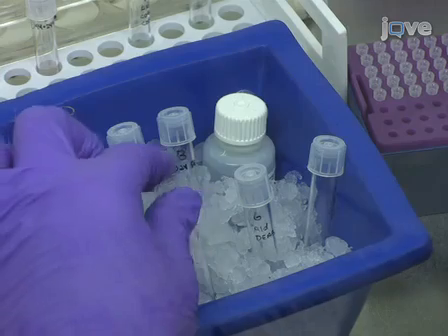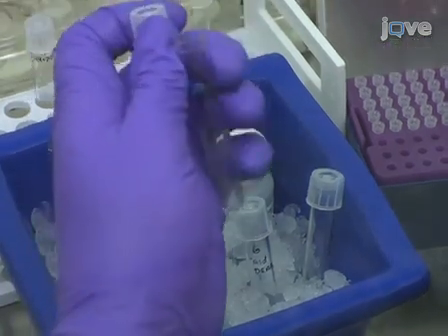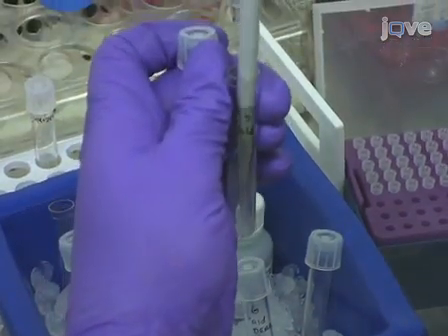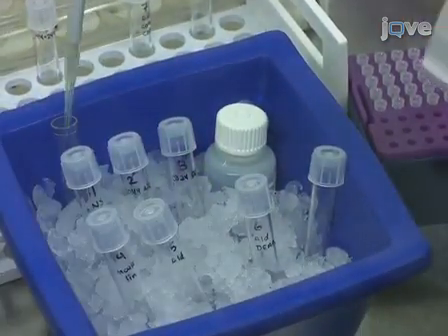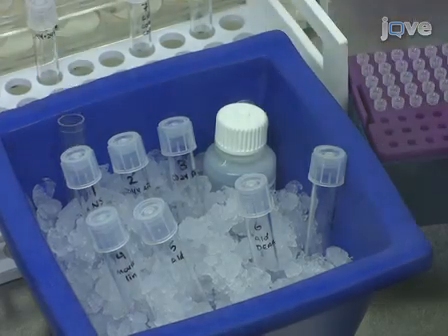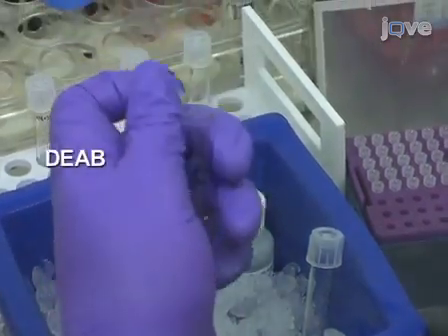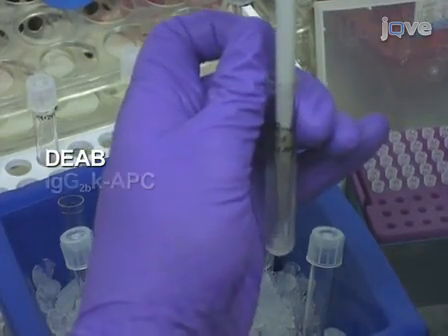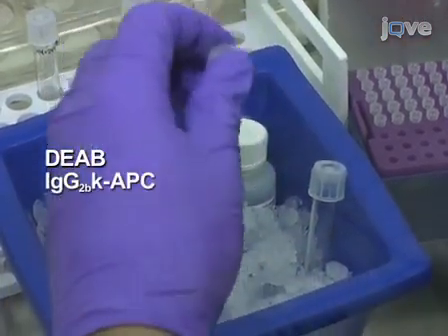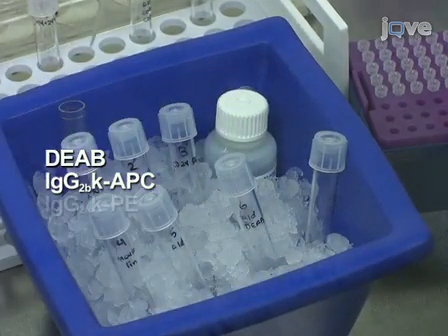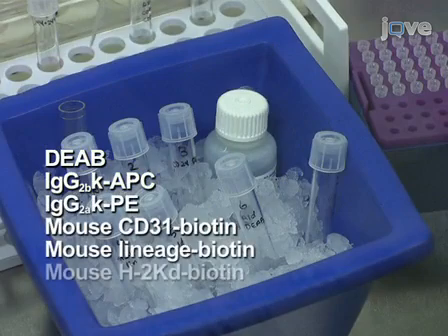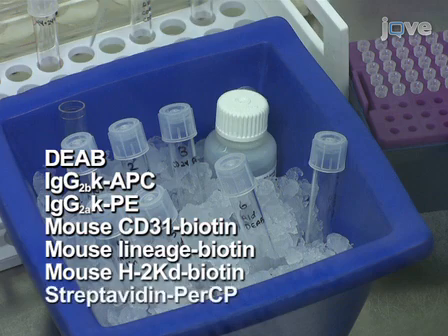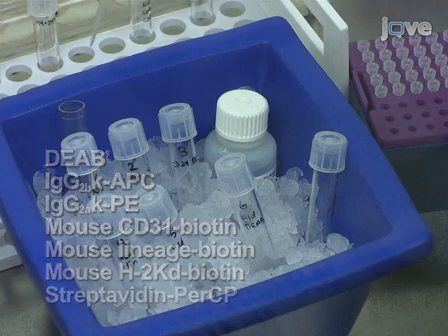Also prepare a fifth sample containing Aldefluor only and a sixth sample for setting the ALDH positive and CD44 positive CD24 positive gates. This sample will contain Aldefluor, DEAB, an inhibitor of aldehyde dehydrogenase, isotype control antibodies IgG2b kappa APC, IgG2a kappa PE, mouse CD31 biotin, mouse lineage biotin, mouse H2Kd biotin, and streptavidin PerCP.